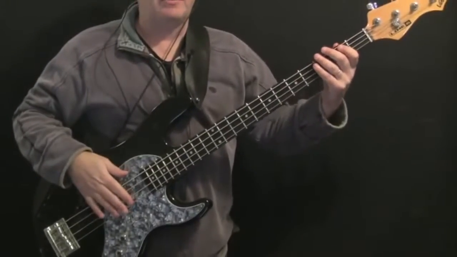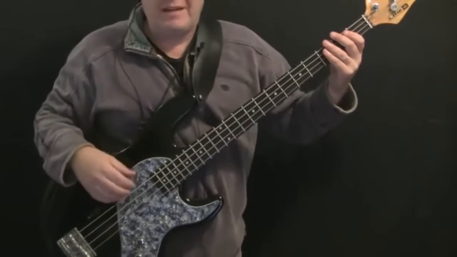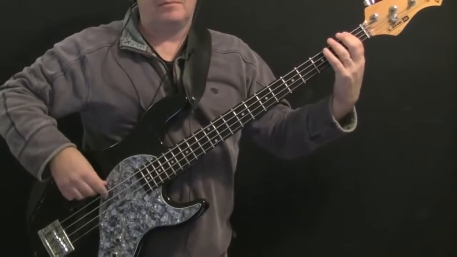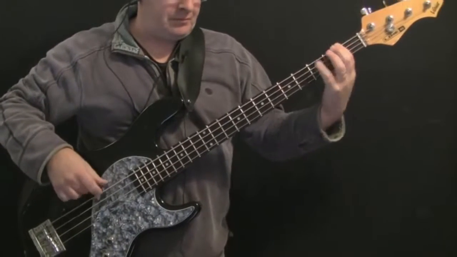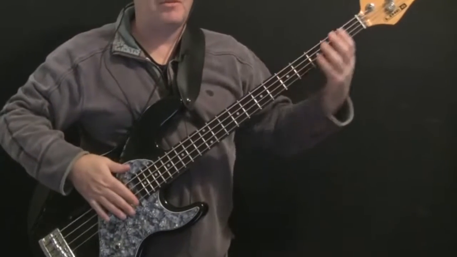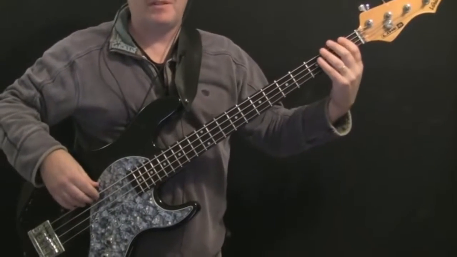Okay, you just heard the chorus, a 16 bar section, all in eighth notes all the way through apart from the very last bar, so you've got that constant eighth note pulse going through the tune. First bar is just F, first fret of the E string.